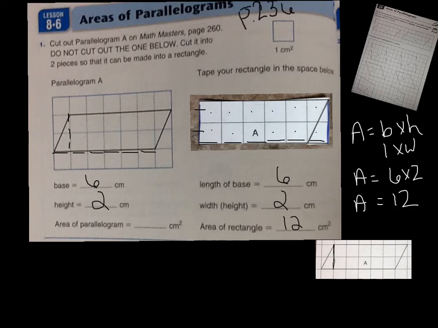It is still the same amount of squares, but it just looks a little bit different. So we can decide that the formula for a parallelogram is also similar. We can still do area equals base times height to figure out the area of the parallelogram. So that would also be 12 centimeters squared.